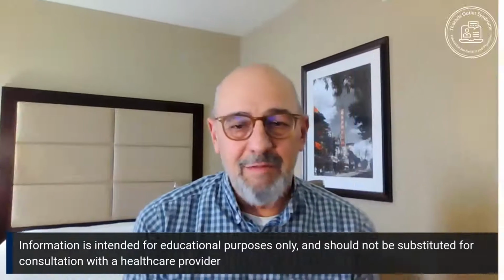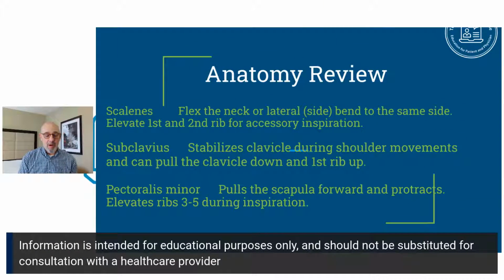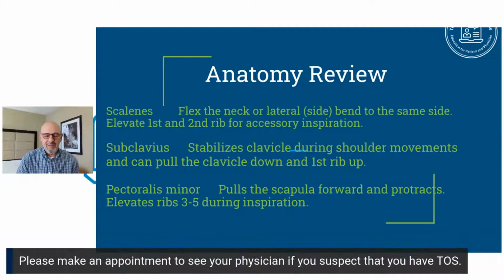We always do an anatomy review. I think if you can understand the anatomy, you will understand the problem better. So I'm just going to mention a few things and not get too deep into it, but talk about the scalenes. The scalenes are a group of muscles that go from the neck to the first rib. They either flex the neck forward if they both contract, or they do a lateral side bending to the side of the muscle that's contracting. What's important also is that they elevate the first and second rib during accessory inspiration or breathing.